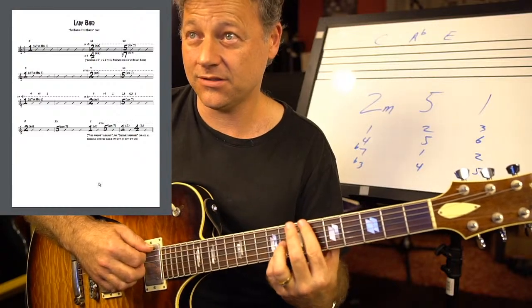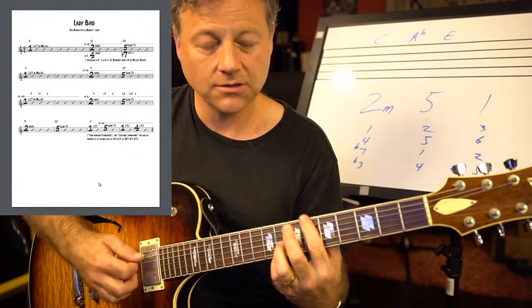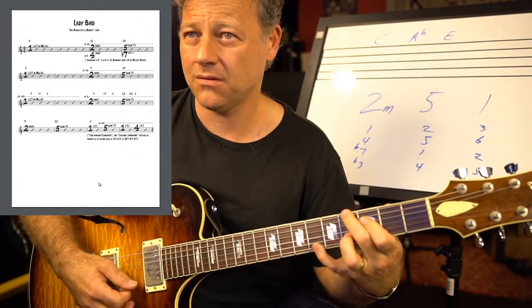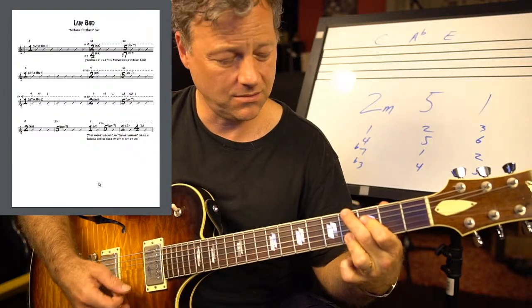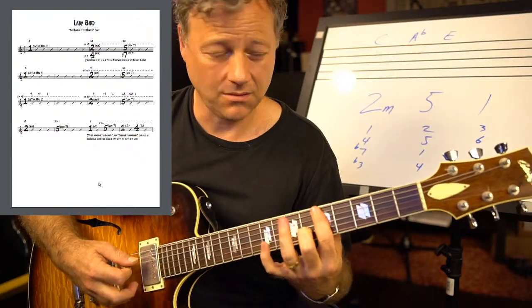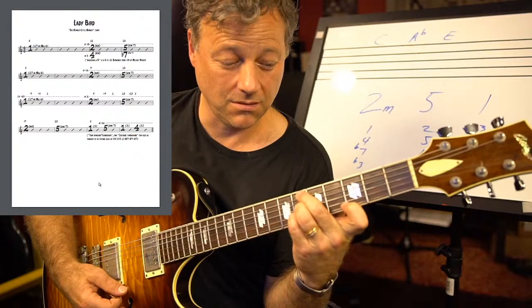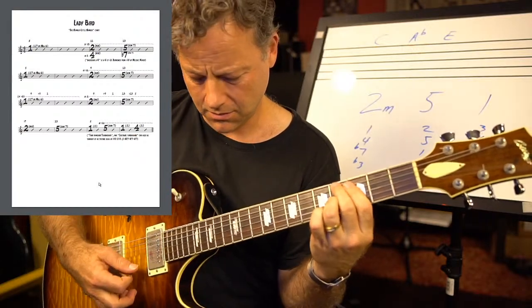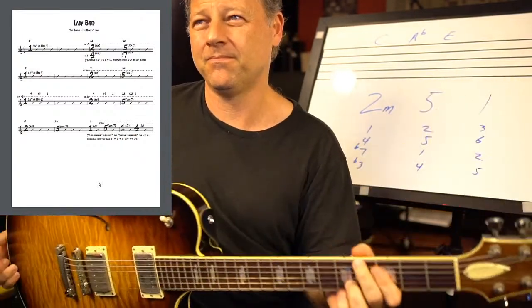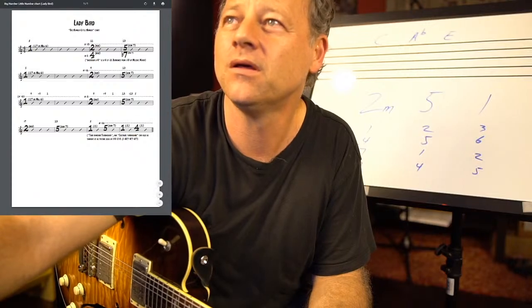It goes to the flat 6, as it's a 2/5 of flat 6. Make sense? Yeah, big number, little number. It's cool.